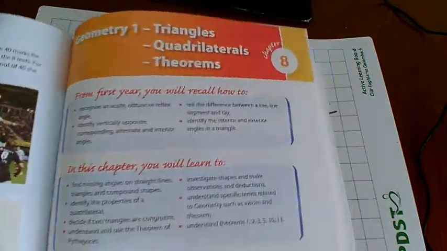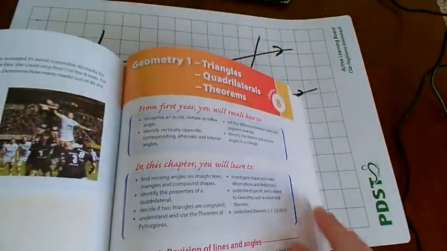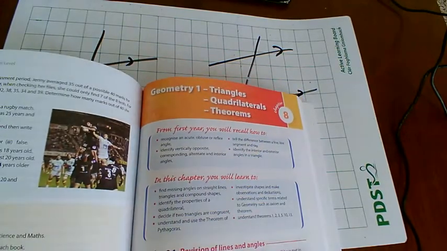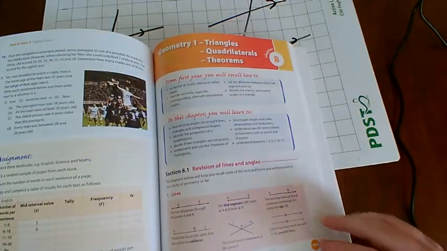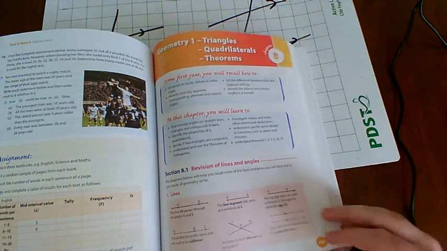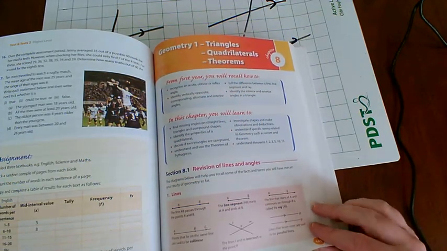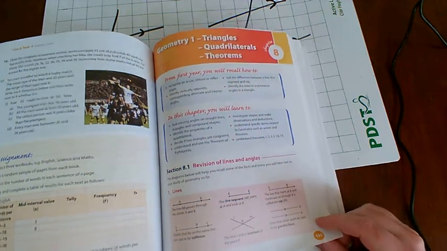Okay, so we're going to start in geometry. There are 3 chapters in geometry, and we're going to do 2 of them in a row. So chapter 8 is geometry 1, triangles, quadrilaterals and theorems. We're first going to look at revision of stuff you would have done in first year.